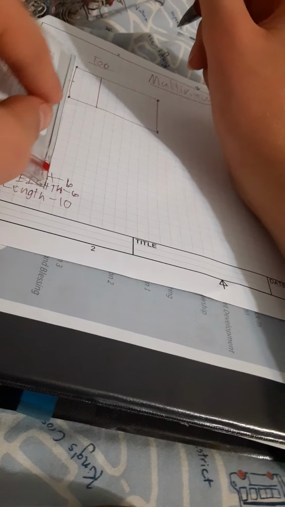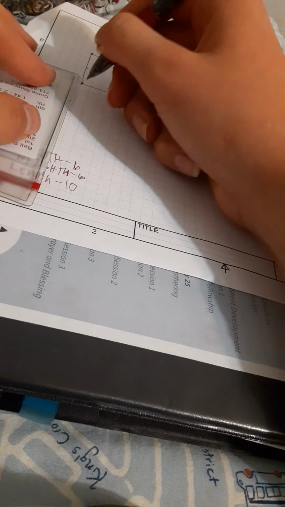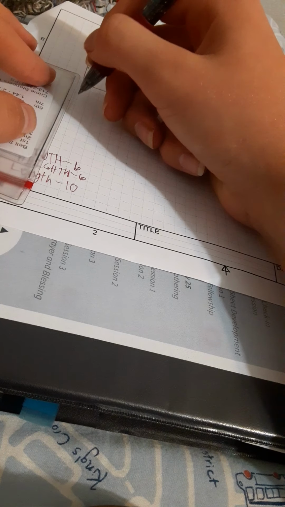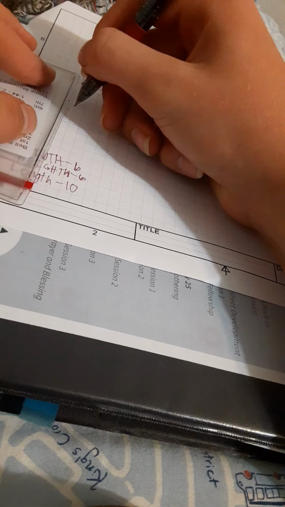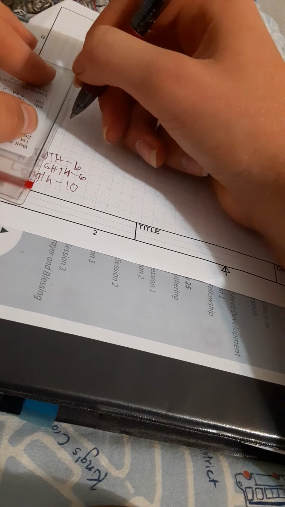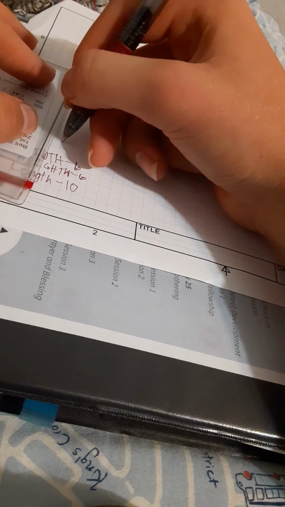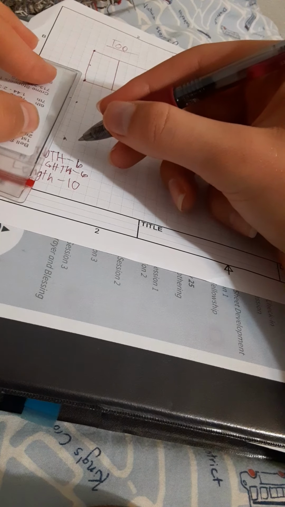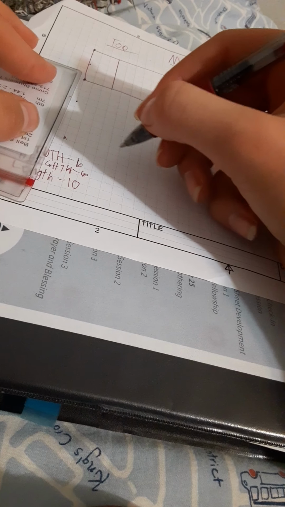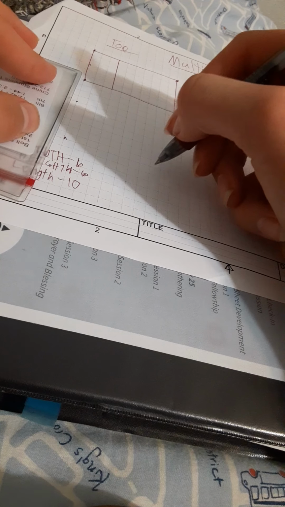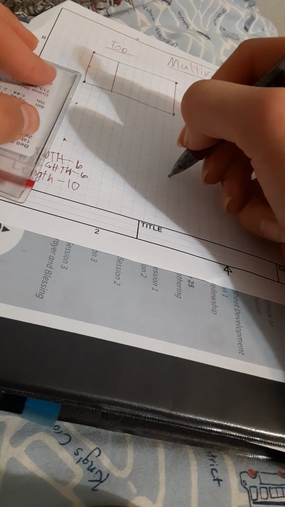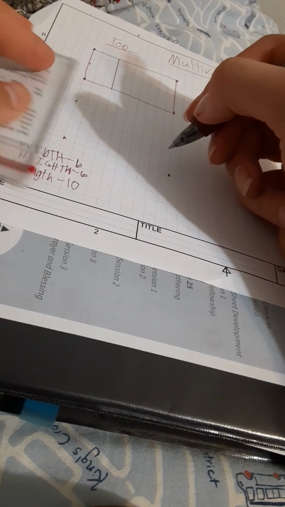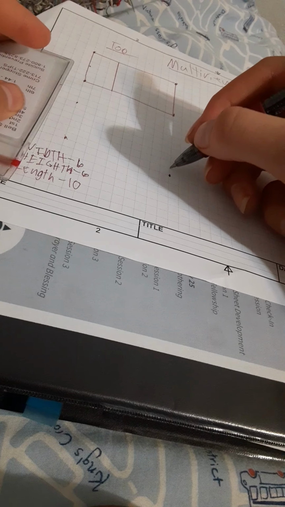Now, the next view I'm going to do is whenever you're looking straight at it. So, go 4 down. 1, 2, 3, 4, 5, 6. And you're going to go 1, 2, 3, 4, 5, 6, 7, 8, 9, 10. Then you're going to go 1, 2, 3.